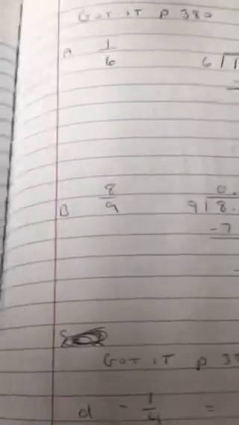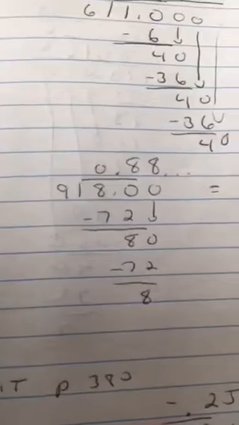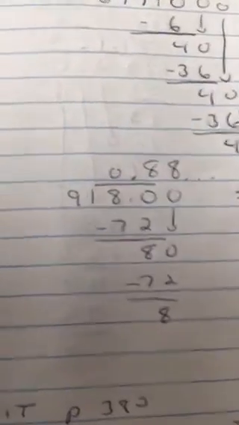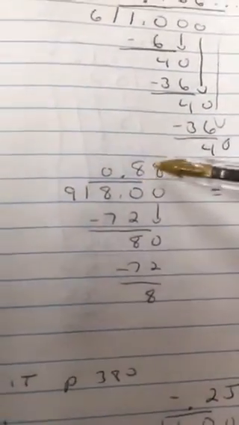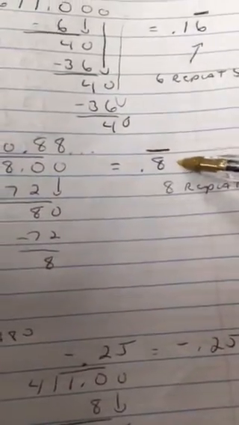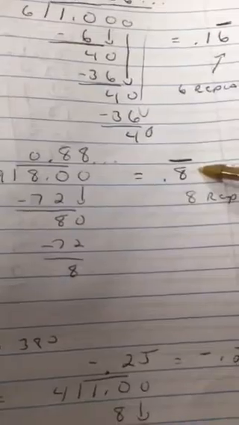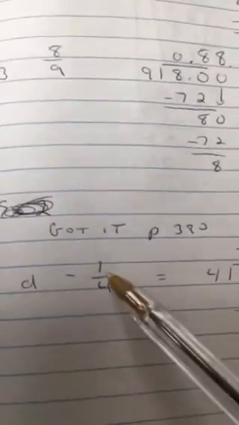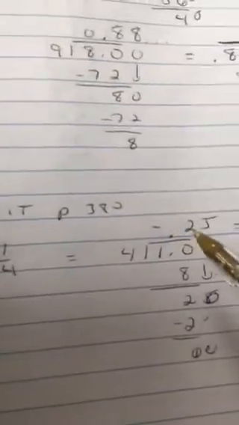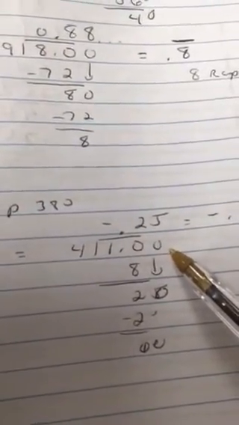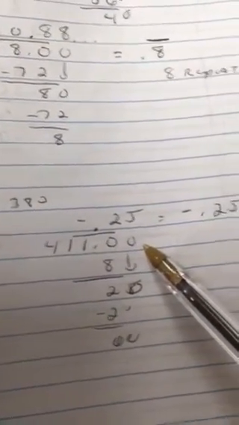In the second Got It problem, 8/9, I did the math again, cowboy horse, and notice that the 8's keep repeating. I don't need a bar over both 8's, just a bar over one 8 because the 8 kept going on and on and on. On the bottom of page 380, I did the Got It where you have negative numbers. -1/4, I did long division, cowboy horse, and I made it -0.25.